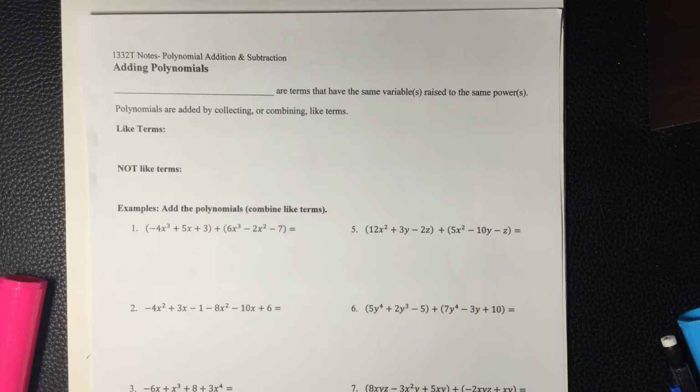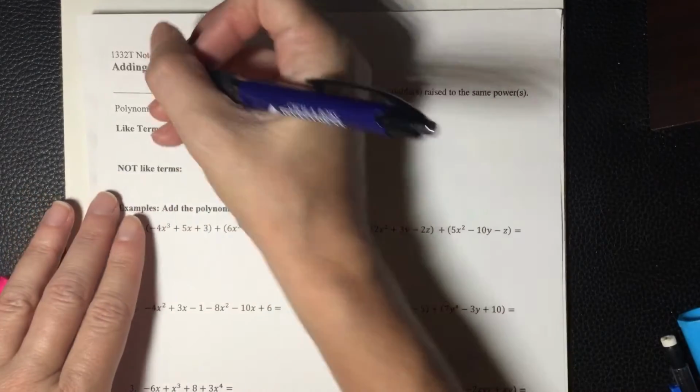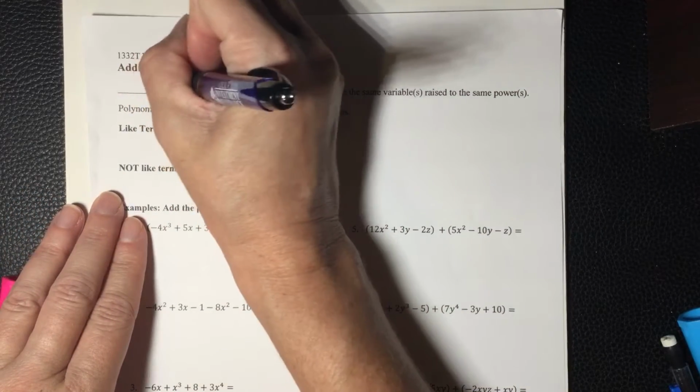Today we're going to look at one of our algebra topics. So we're starting to talk about polynomials. Today we're going to talk about polynomial addition and subtraction. So when we're adding polynomials, we can only add what are known as like terms.